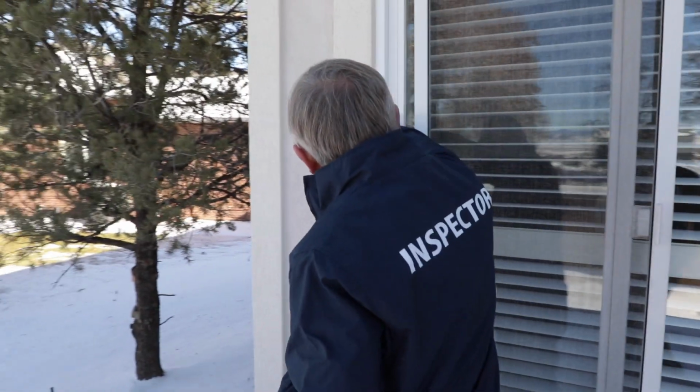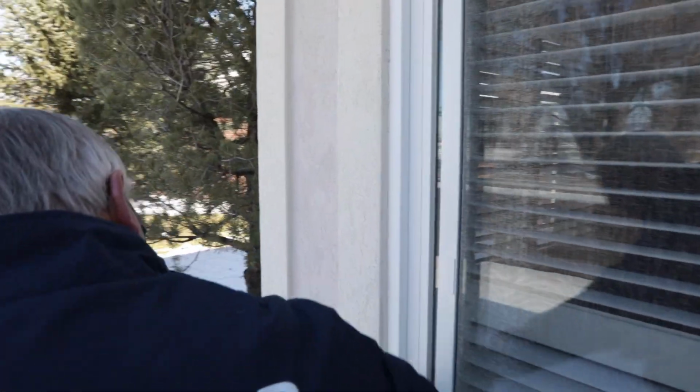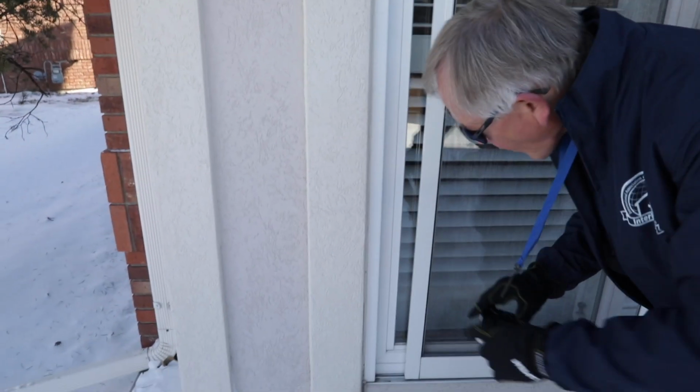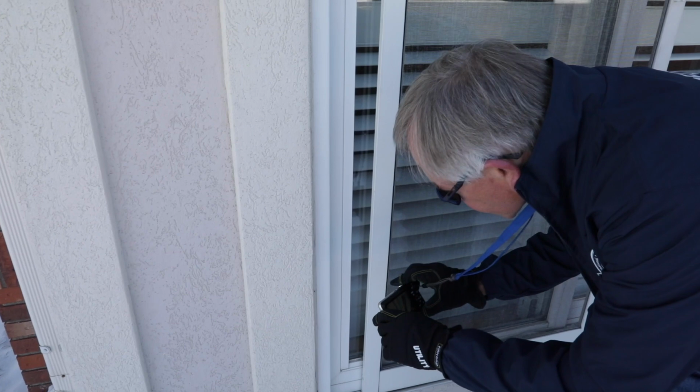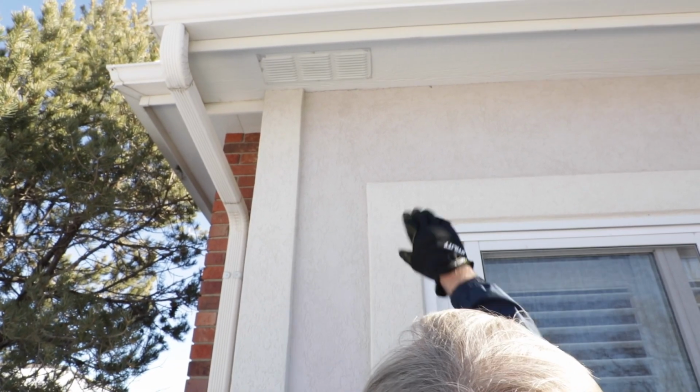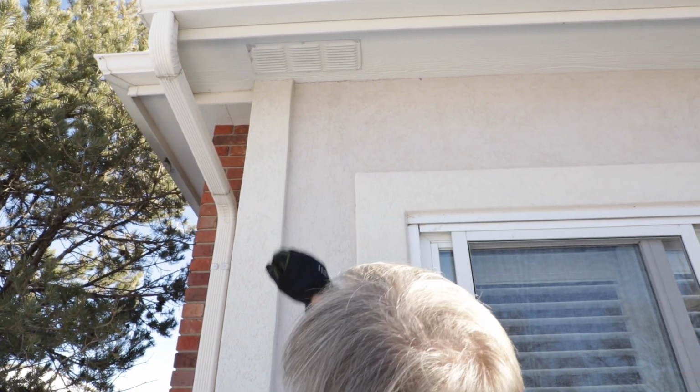We got some inner cracking here on the stucco where it meets the door. Got some down here. I'm going to put that in as well. We just like to get these all sealed up. As well up here, some cracking where it meets the soffit.